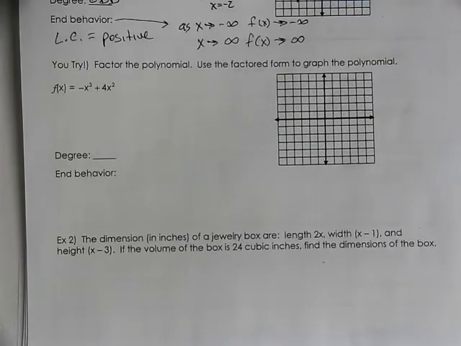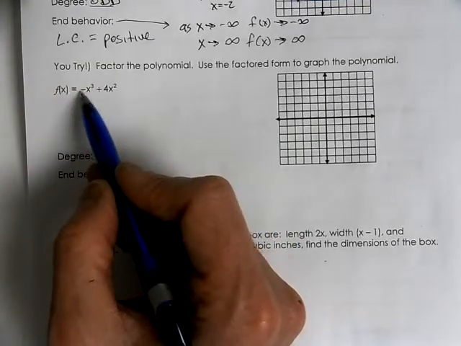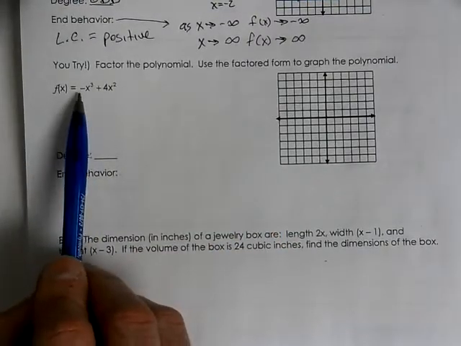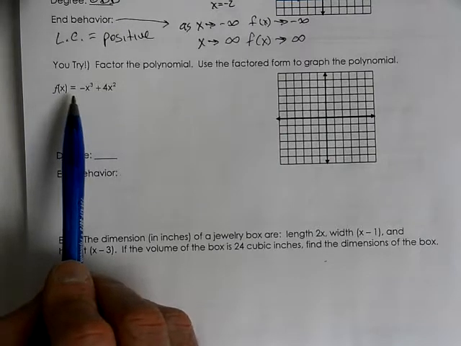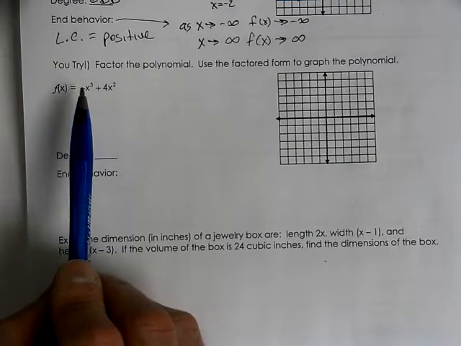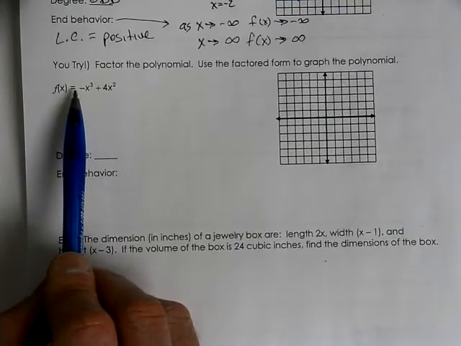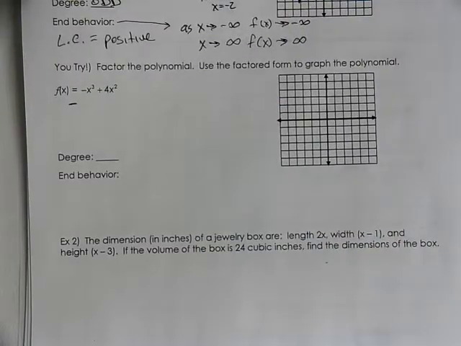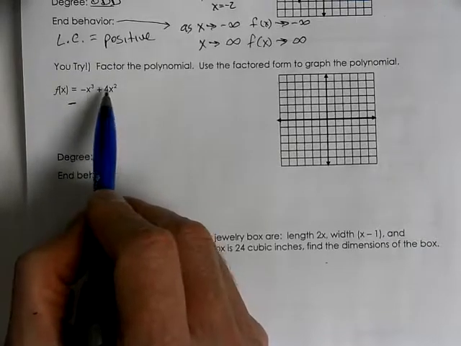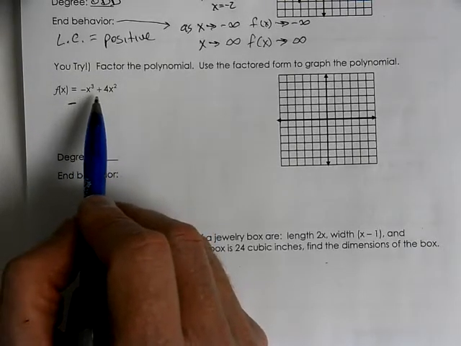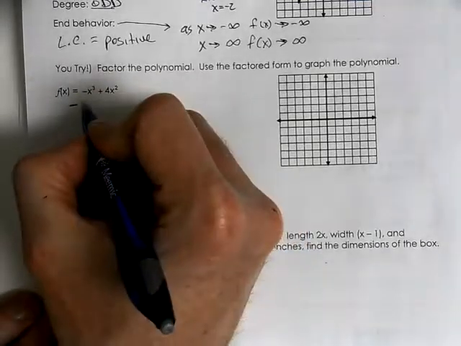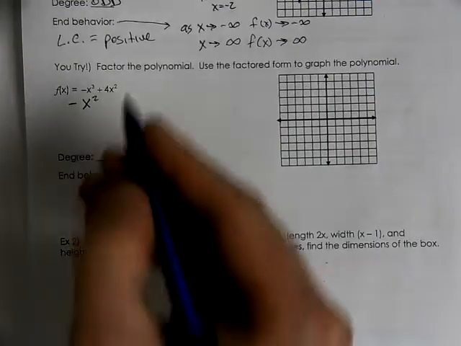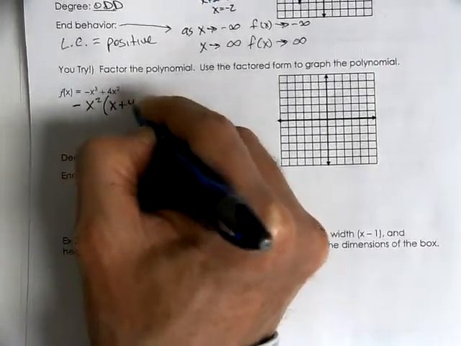So we look at this next one. F of x equals negative x cubed plus 4x squared. One hint here is that it has a leading coefficient that's negative. We know just by that we don't want to have a leading coefficient that's negative. So I know I'm going to factor out a negative. I notice that they both have at least an x squared in them. The smallest exponent is x squared, so they both have an x squared in them. They don't both have numbers, so we can leave it as x plus 4.